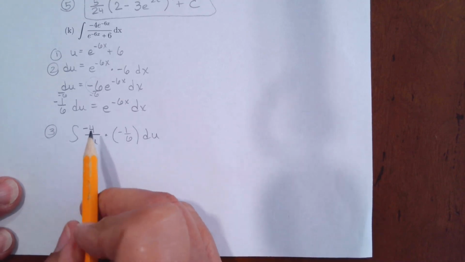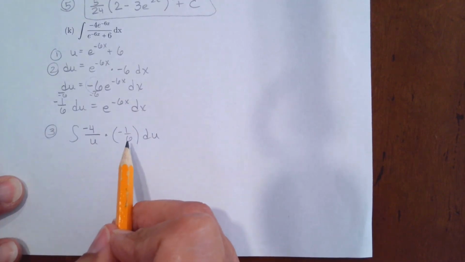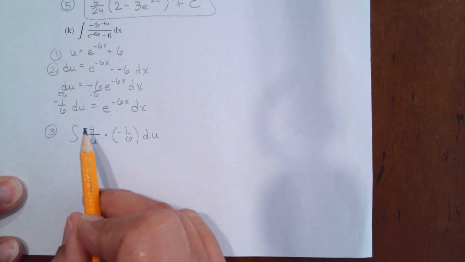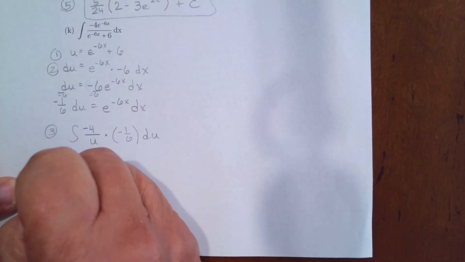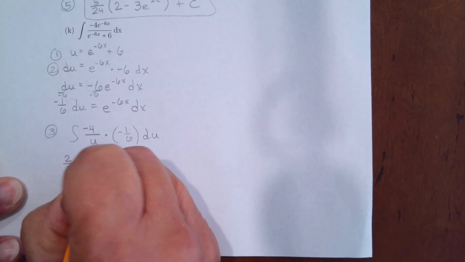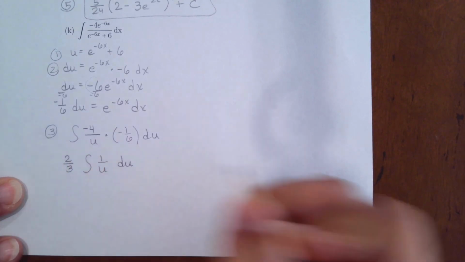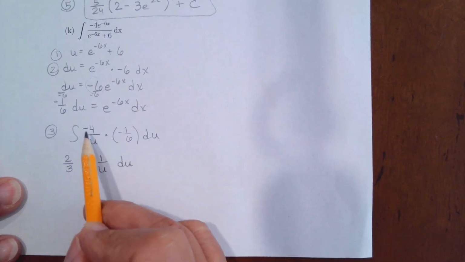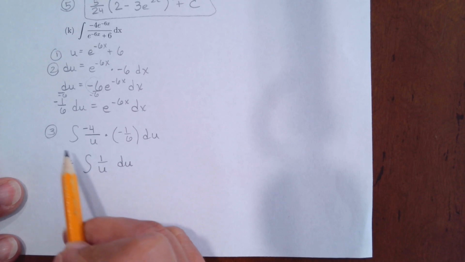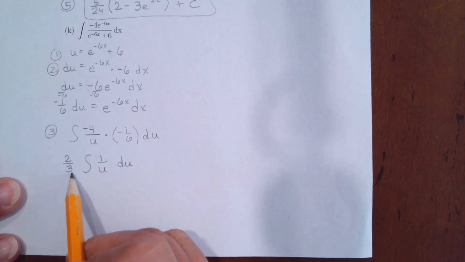Okay, so our constant is -4 times -1/6. That's +4/6. So I'm going to bring that out front and reduce it. 4/6 is 2/3. So that just leaves me what I need to take the integral of. Right, so negative times negative is positive. This is 4/6. So if we reduce 4/6, you get 2/3.